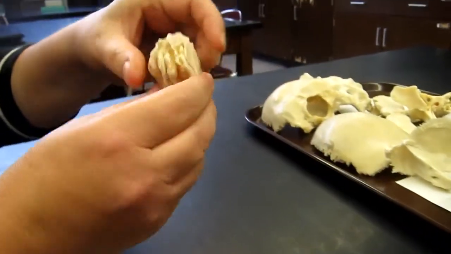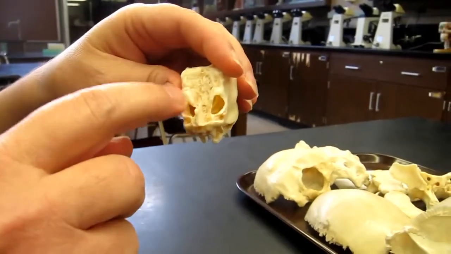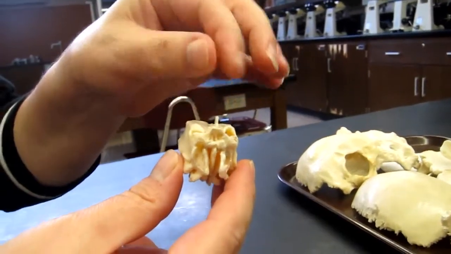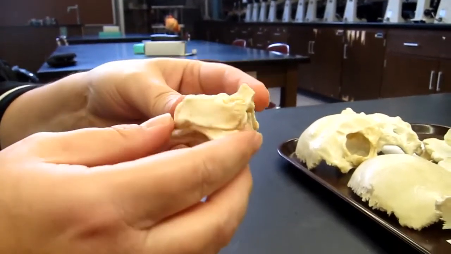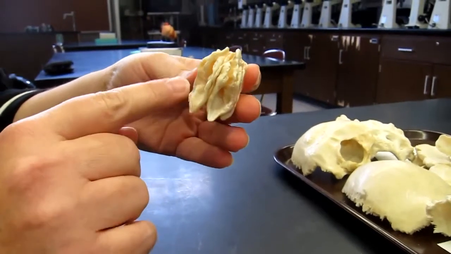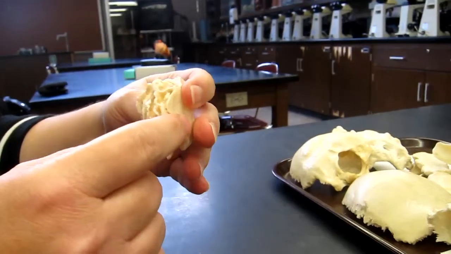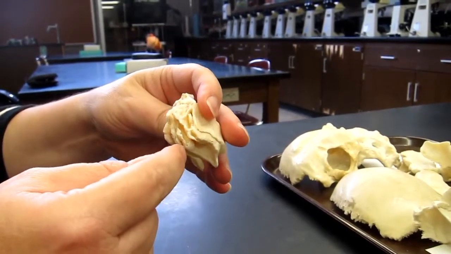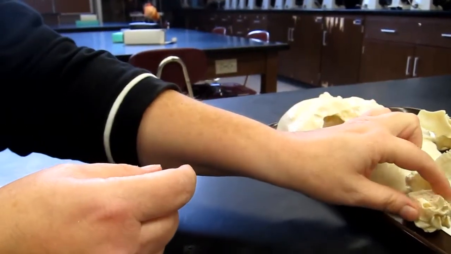Now this is the ethmoid bone. Okay, and there are the openings leading to the ethmoid air cells. Here's the crista galli. You can't see the cribriform plates too well. You can see the little shelves of bone that would be associated with the middle and superior nasal concha, and you can see the perpendicular plate here as well. Okay, so that is definitely the ethmoid.